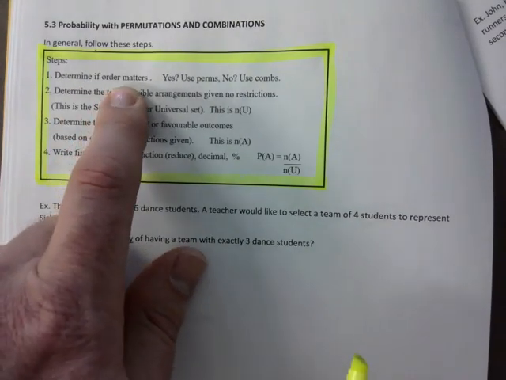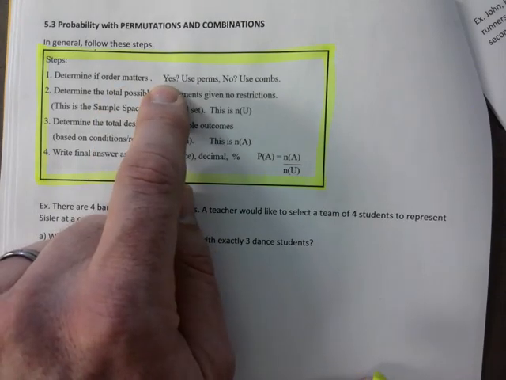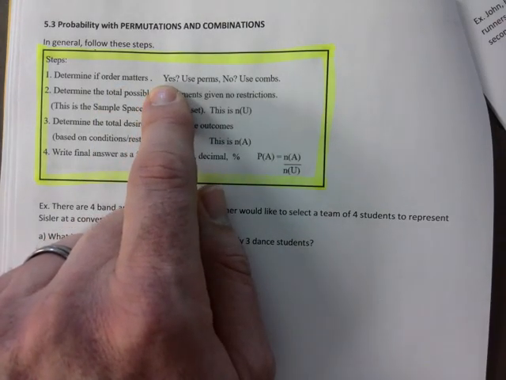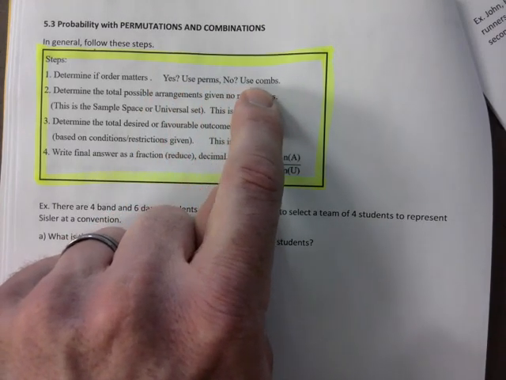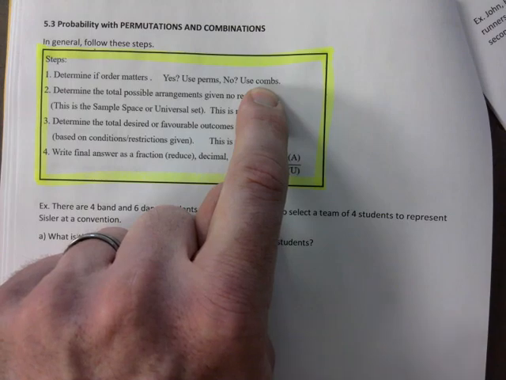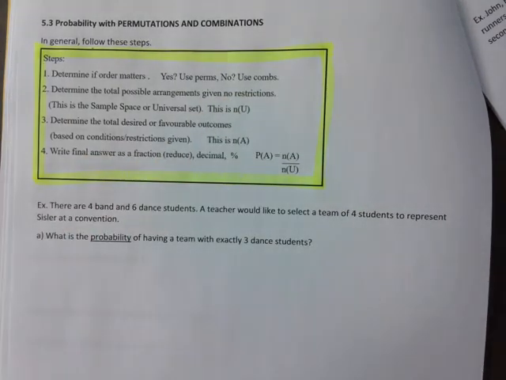Determine whether order matters. If it's arranging for a picture, whatever, order does matter, or if there are specific positions, then we use permutations. If not, then you most likely use combinations. Next, determine the total possible number of arrangements given no restrictions.